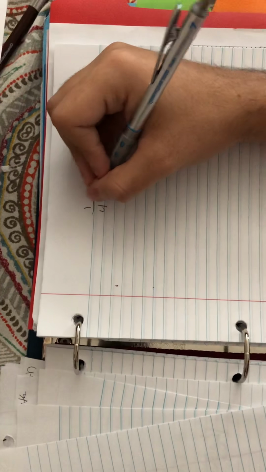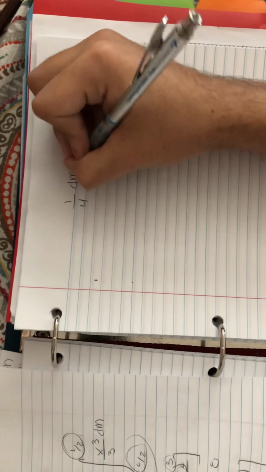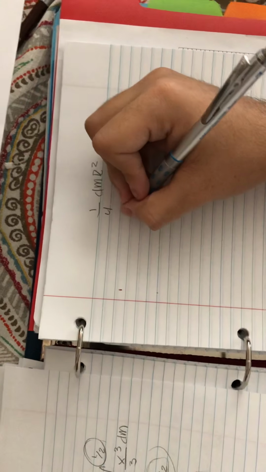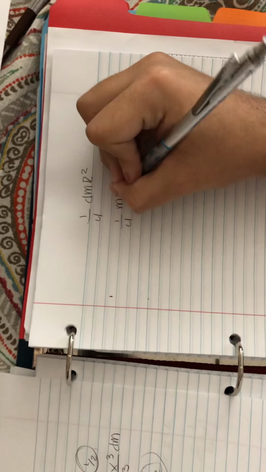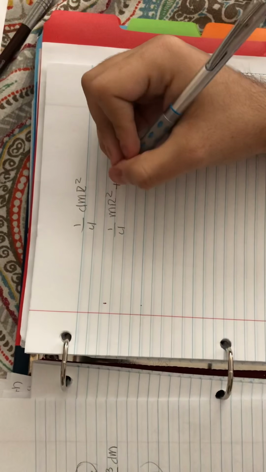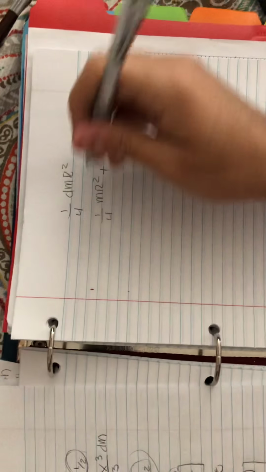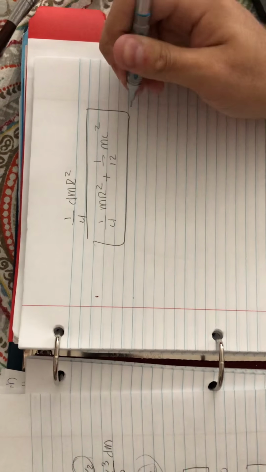If we put both these together, let me look again. We are going to have 1/4 dm r squared, which is the same as 1 over 4 mr squared, plus what we just solved for, 1 over 12 ml squared. So that's how you get the solid cylinder about its central axis formula.